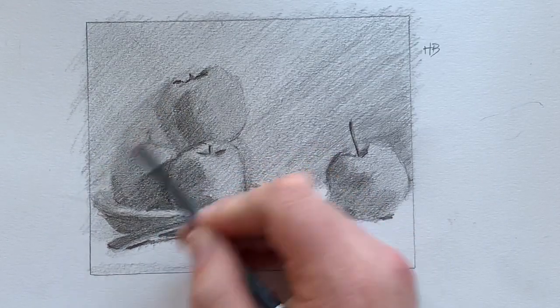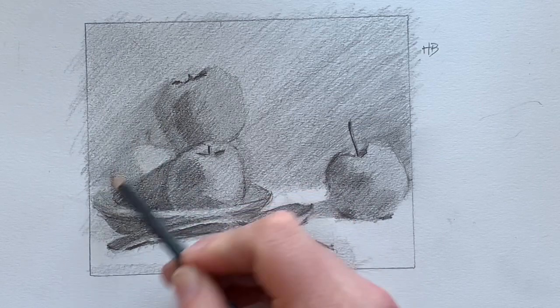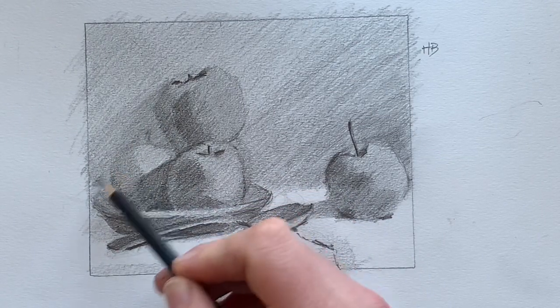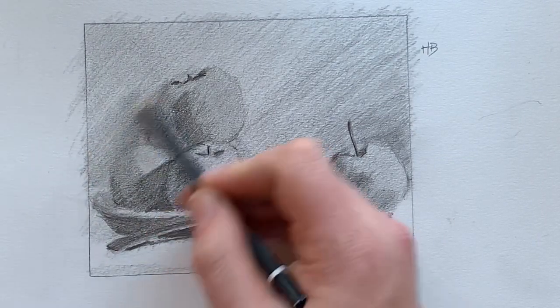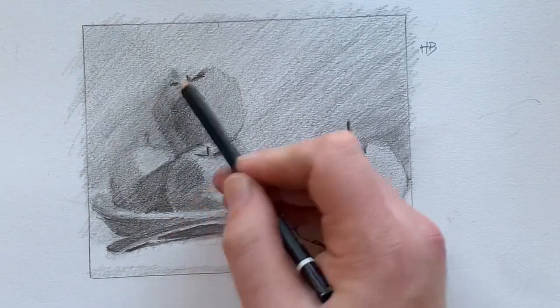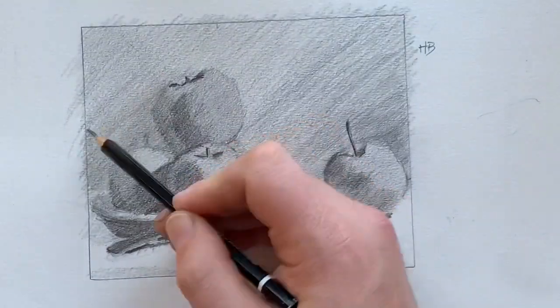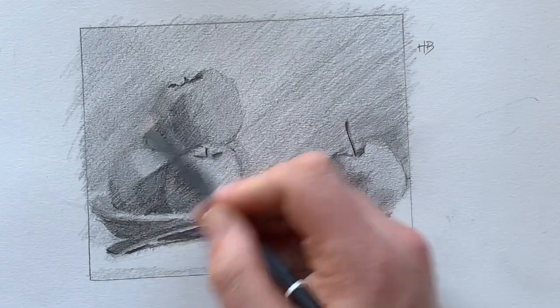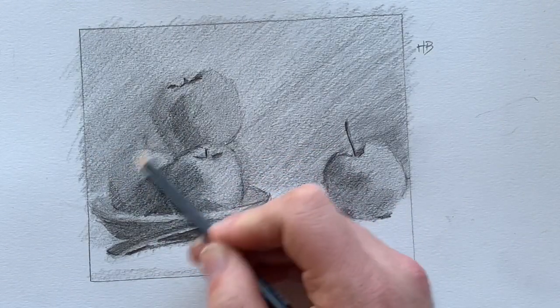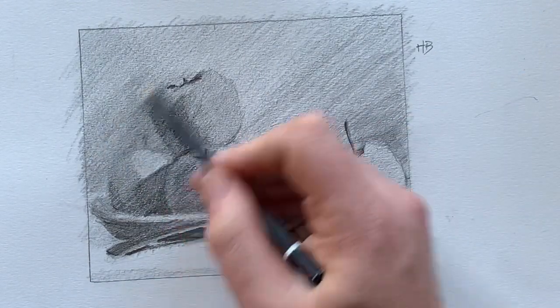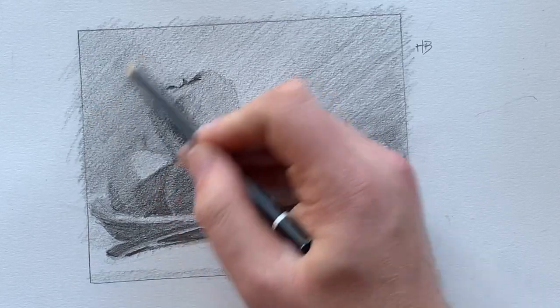So probably what we're going to do first is start to play maybe a little bit here with our background, and principally be darkening up areas where they're touching darker parts of those apples.